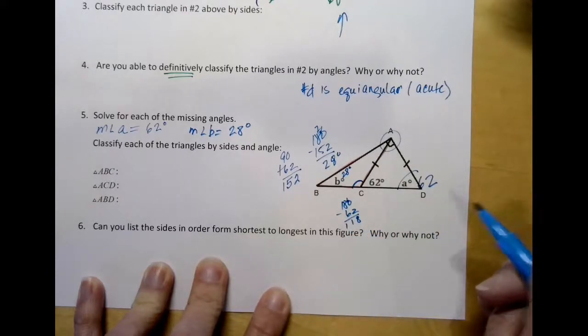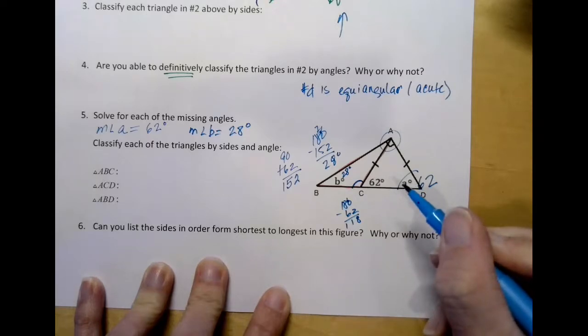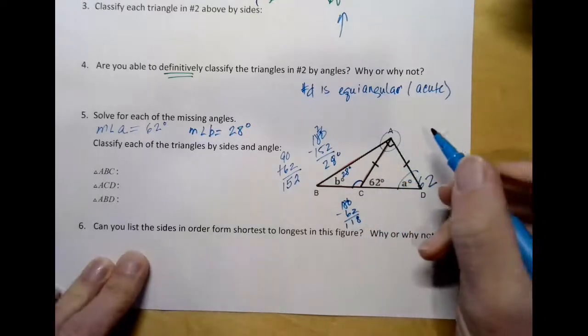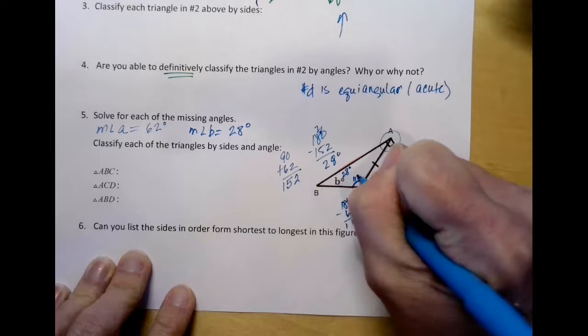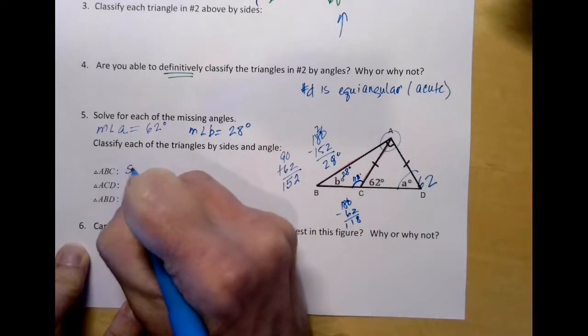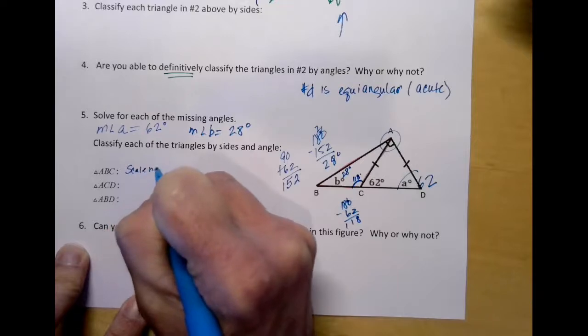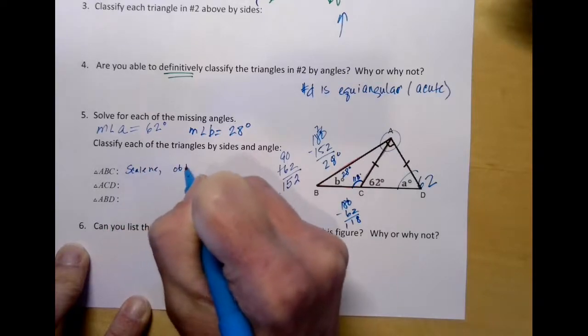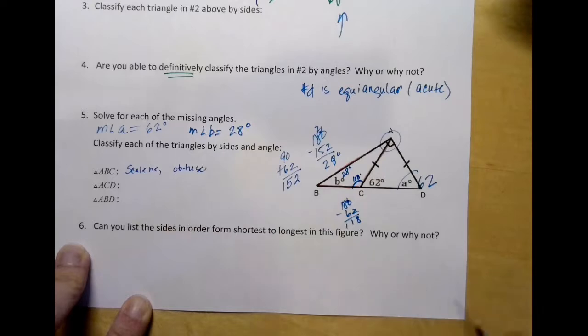Check my math on that. Okay. So this is 118. So I know ABC is going to be a scalene because the three sides are different, and it's going to be an obtuse triangle.